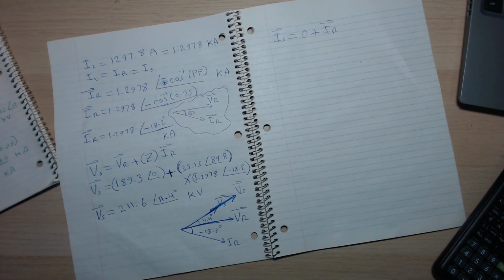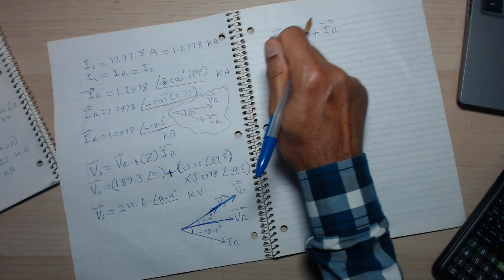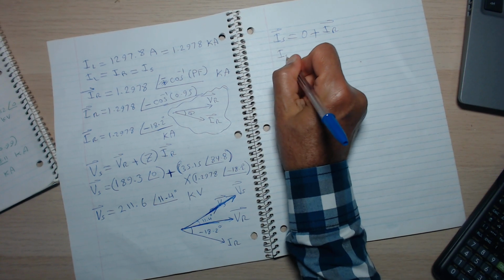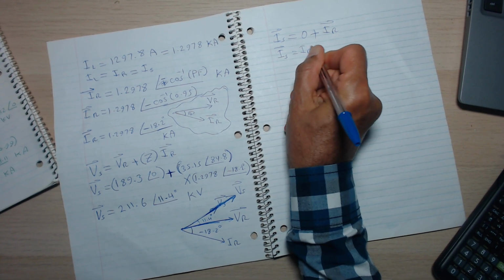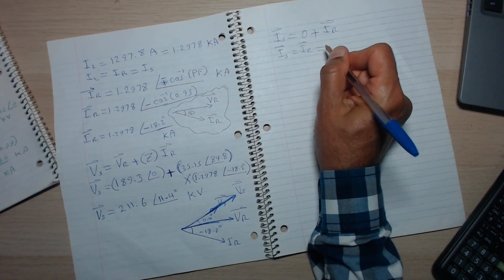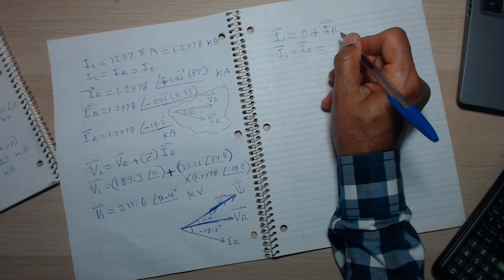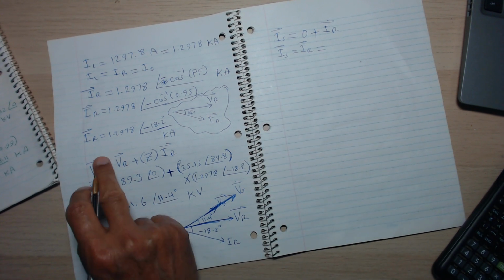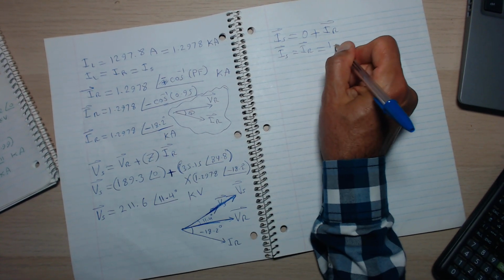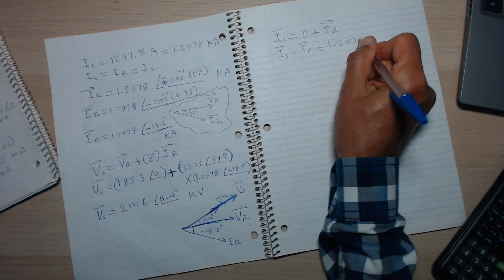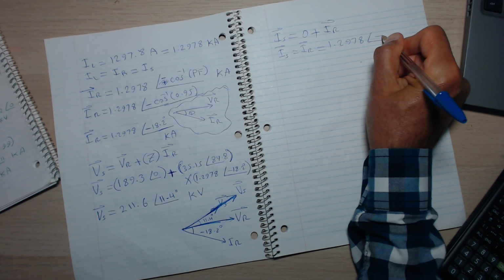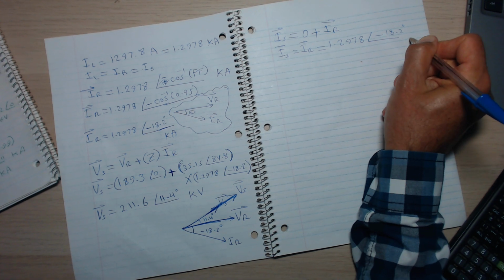Or you can immediately say Is equals IR for a short length transmission line, and that is the same quantity, which is 1.2978 angle minus 18.2 degrees kiloampere.